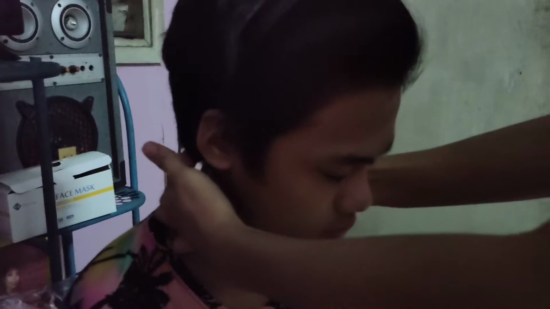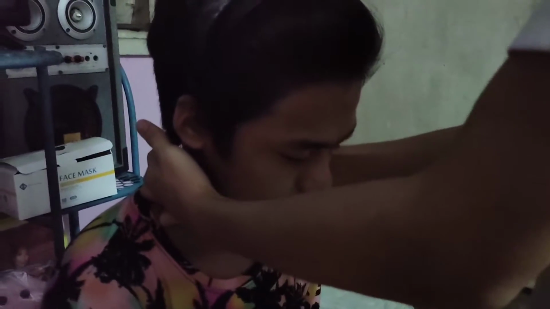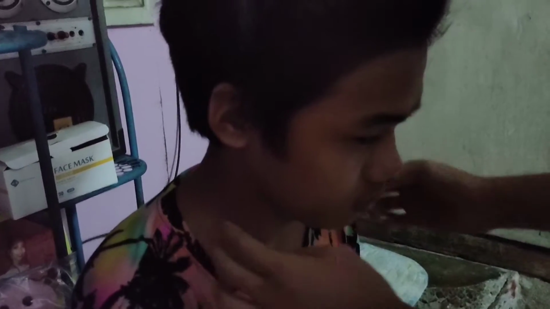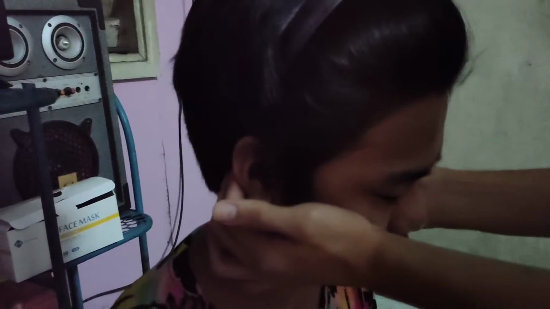Okay. Then moving on to the palpation for cervical nodes. So first, we're going to palpate the occipital node of the patient, which is behind the back of the head and at the base of the skull. Okay, relax now, sir. Then we're going to palpate the posterior auricular node as well, which is behind the ears.